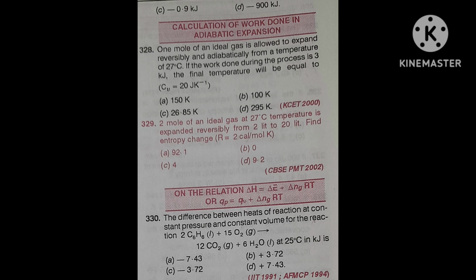Okay. Then at constant temperature, I am telling the relation. At constant temperature, delta S is equal to nR ln V2 upon V1. This is the formula of change in entropy with change in volume, V1 to V2. Here small n means number of moles, R is the gas constant. Its value is given, n value is also given, number of moles, V1, V2 value is also given.